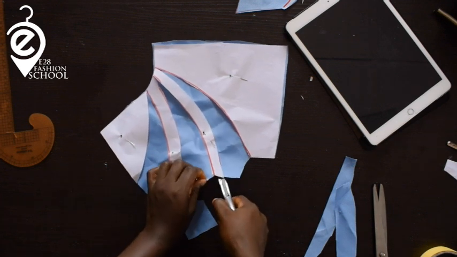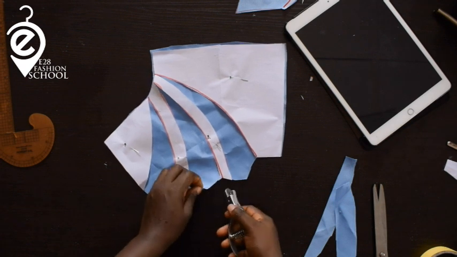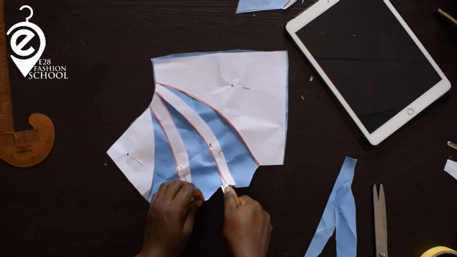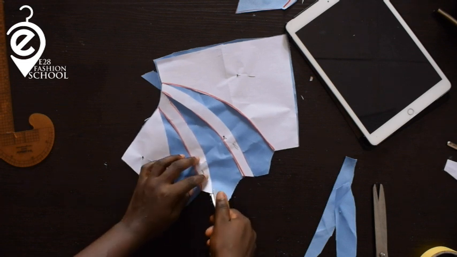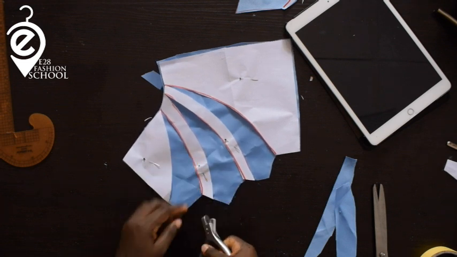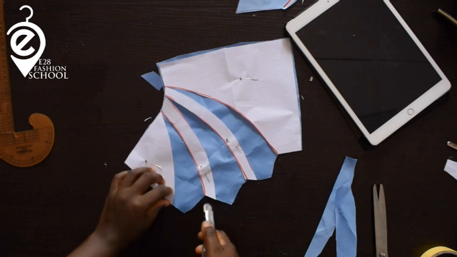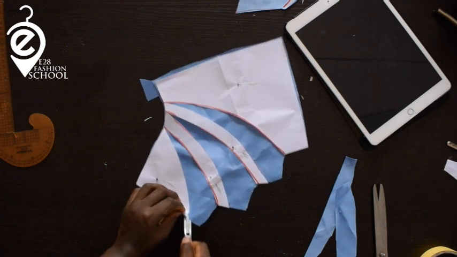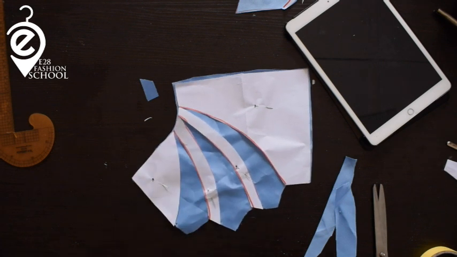You are going to notch the edges of the slashed paper. Can you see it? This helps you to know where to pleat back. Here I am using my notcher to notch it. You can use your scissors. All these things are just oyinbo things. You can use your scissors. So I have notched it.